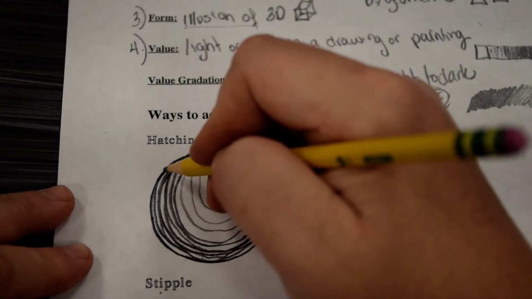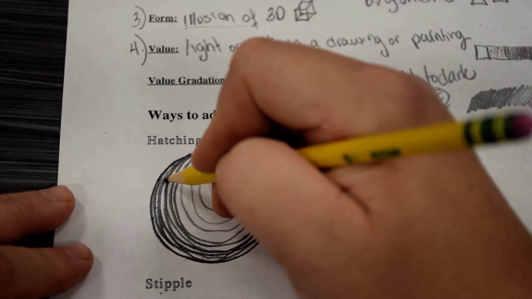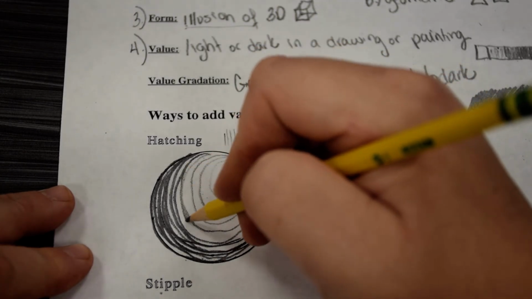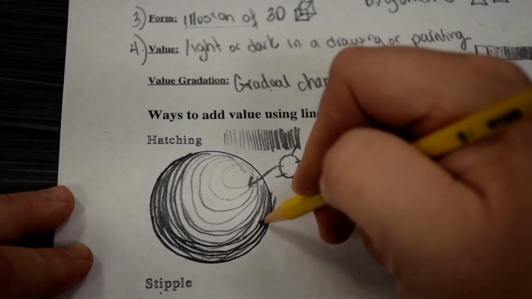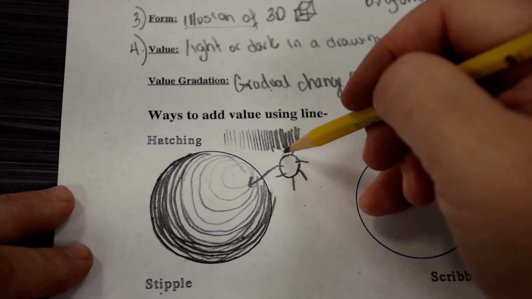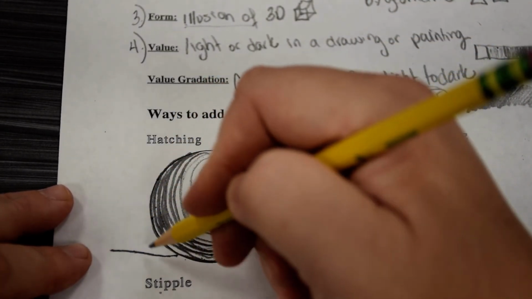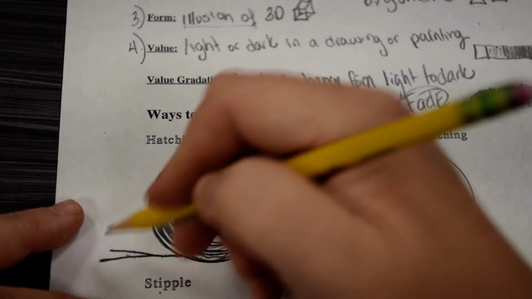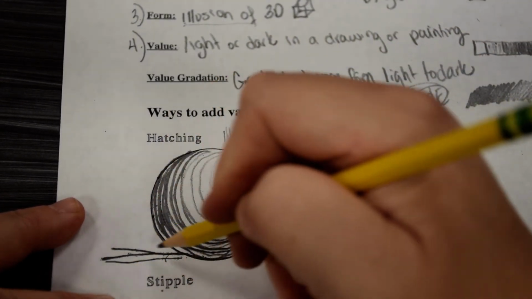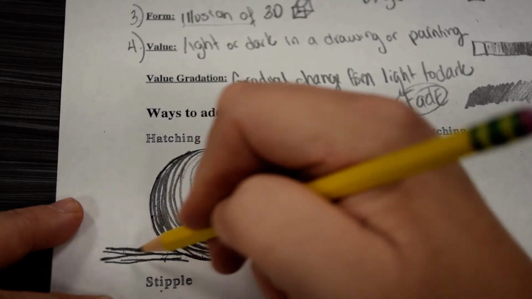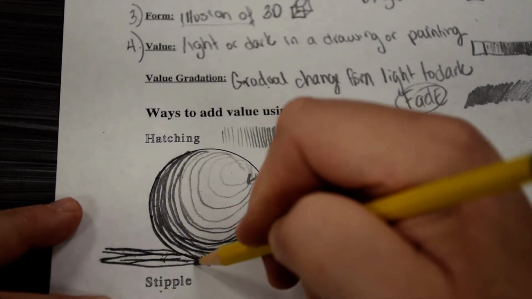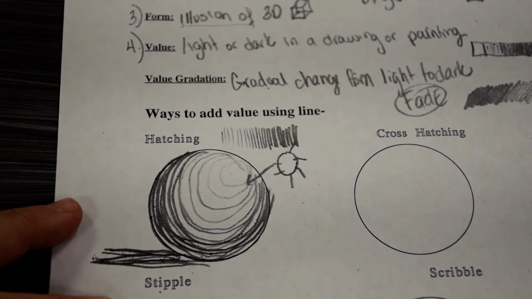Okay, if I need to, I can come back, I can add some more lines going in the same direction, kind of fade them out a little bit more. Okay, now if I have a light source here and I have a ball here, down here I'd add a shadow also done in hatching using lines. This shadow is called my cast shadow. Okay, all lines.